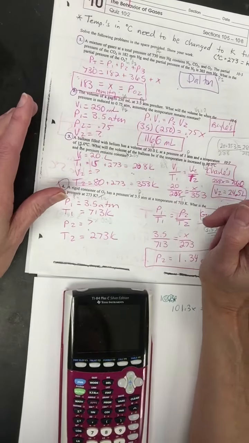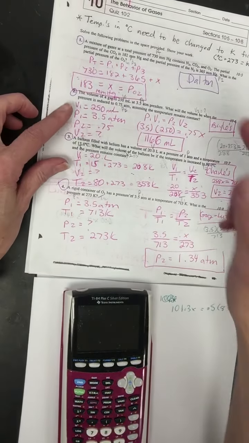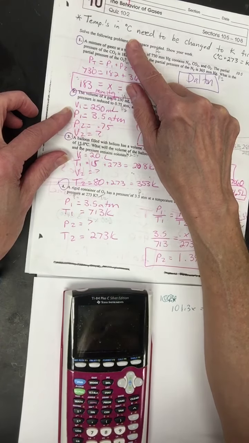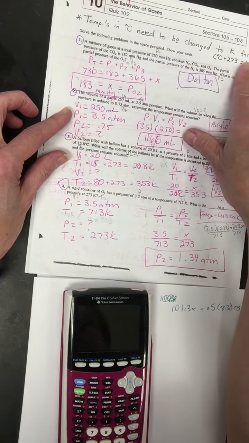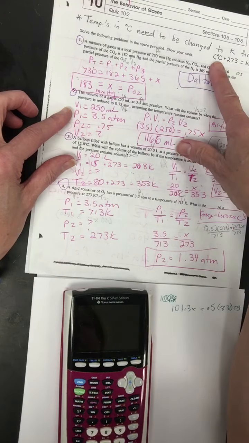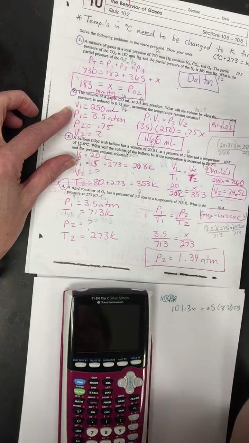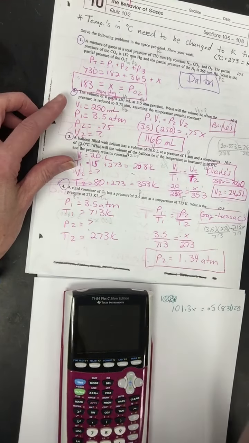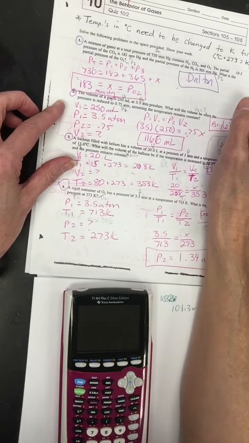Okay, so let's look at some of these problems. One of the big things about gas law problems is that temperatures need to be changed to Kelvin first. So what you do is you add 273. And notice that Celsius is degrees, Kelvin is just K. It's too cool for a degree mark. It's just Kelvin. All right, so that's the only thing that's a little bit tricky there.